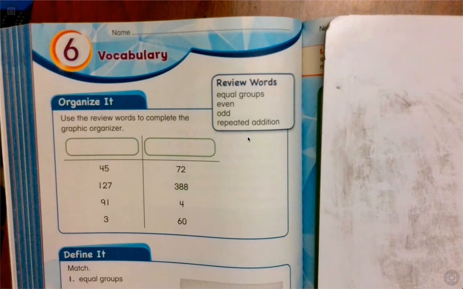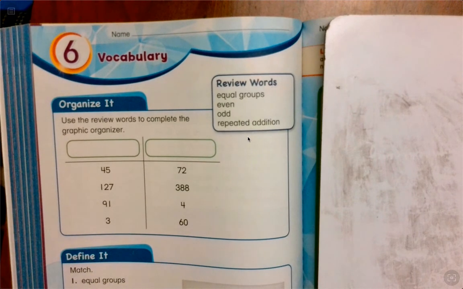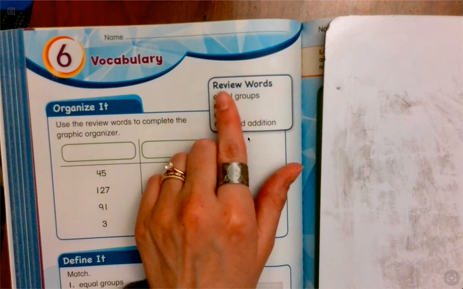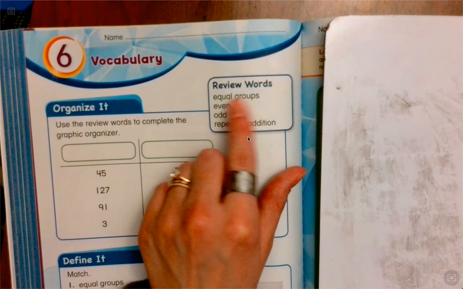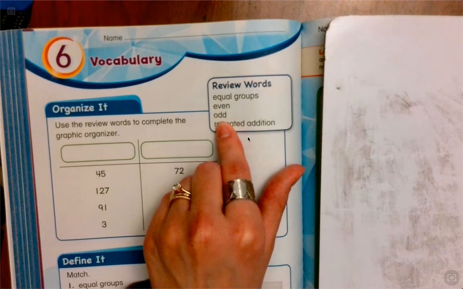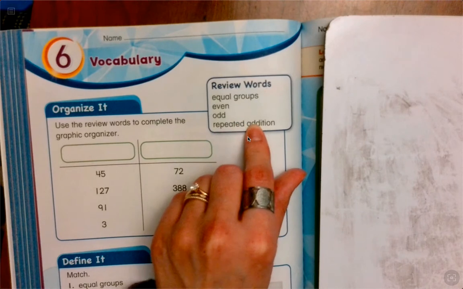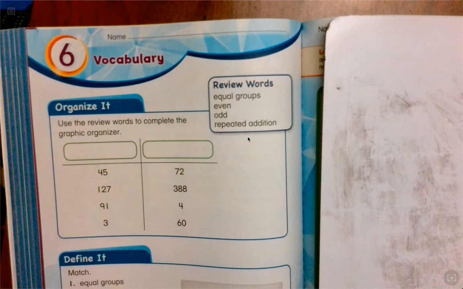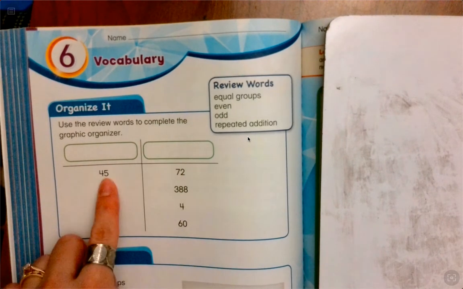We are moving on to chapter 6, and today we're just going to introduce the lessons in chapter 6. So let's go ahead and look at this first page on 262, and we're going to look at the vocabulary. We have review words, things we have already learned before: equal groups, even, odd, and then repeated addition. We'll fill them in to where they go. It says, use the review words to complete the graphic organizer. So it has a blank and a blank. And let's look at it.